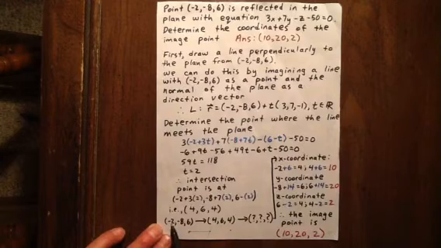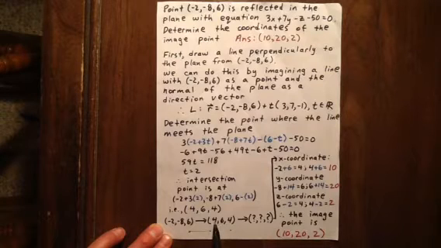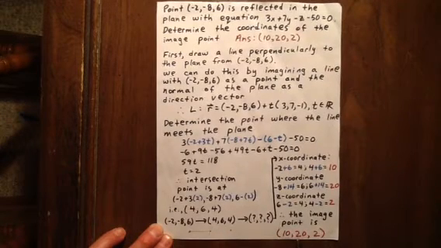Well, we see that our x-coordinate went from -2 to 4. Well, that's an increase of 6, so we need to increase another 6. So -2 to 4, 4 to 10. So the x-coordinate of our image point will be 10. Our y-coordinate went from -8 to 6. Well, that's an increase of 14. So 6 plus 14 is 20. And that'll be the y-coordinate of the image point.